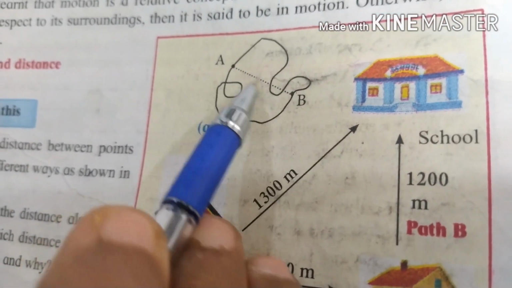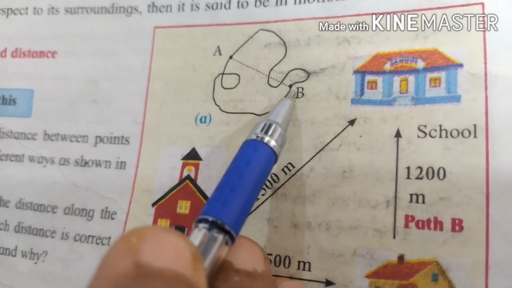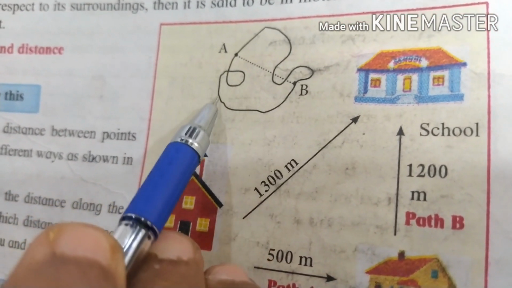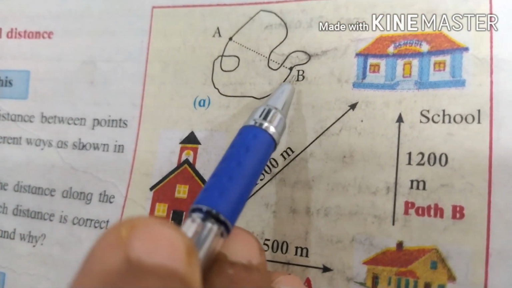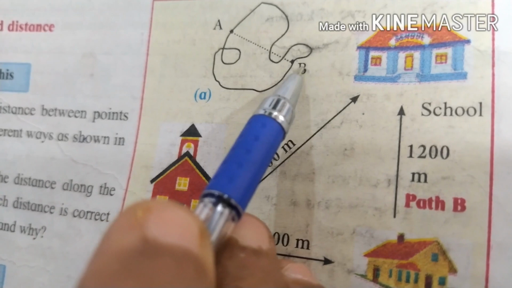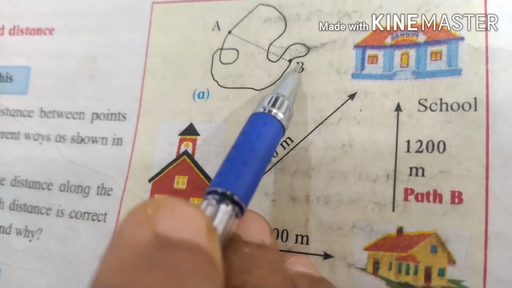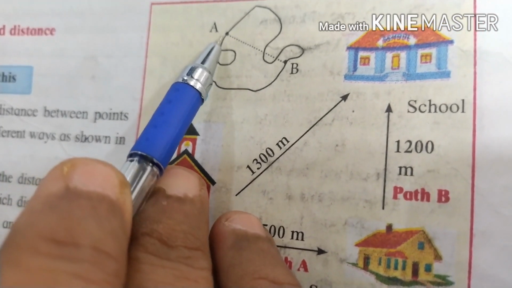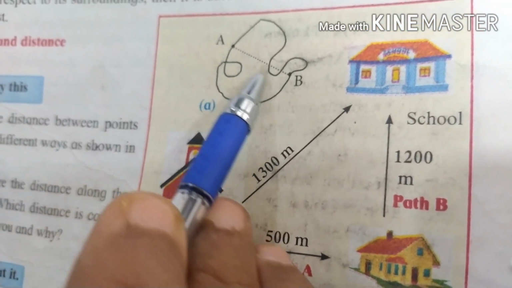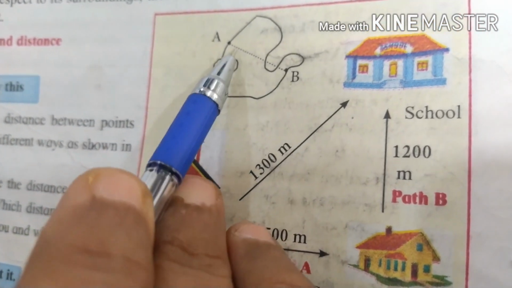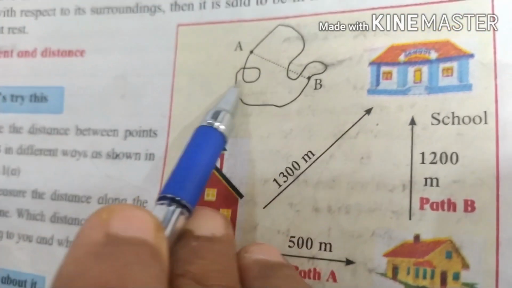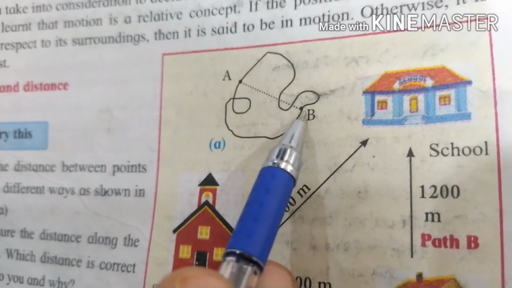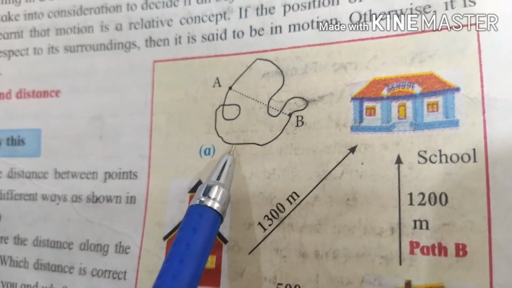Okay, we will get the length of this A and B, that will be short. And if you are going to measure this in this manner, along the line drawn, you will get a somewhat long distance. Okay, so actually this concept, the dotted one, is called the displacement. We will come to know this afterwards. And this line, if we are going along it, is called the distance.